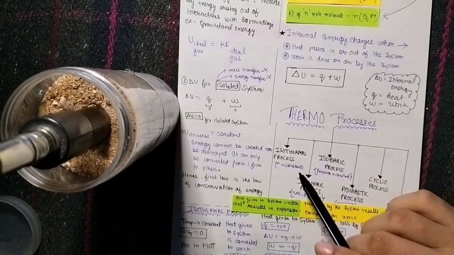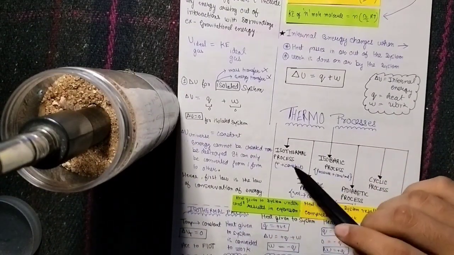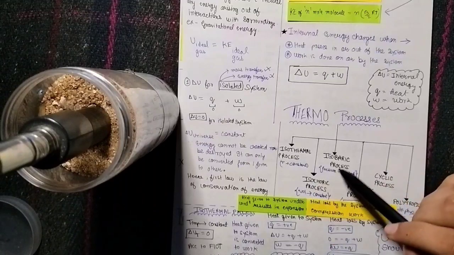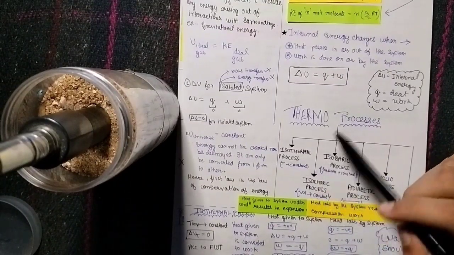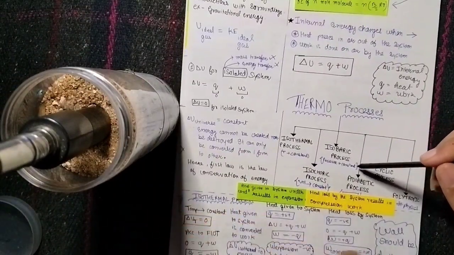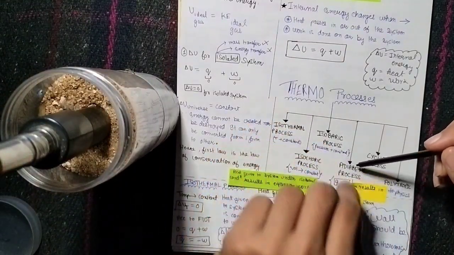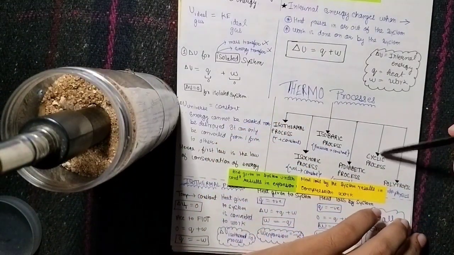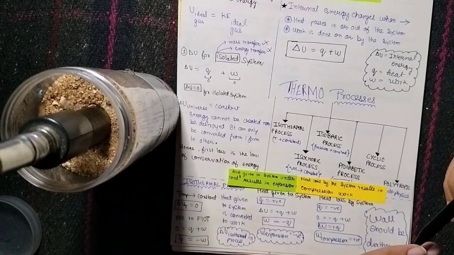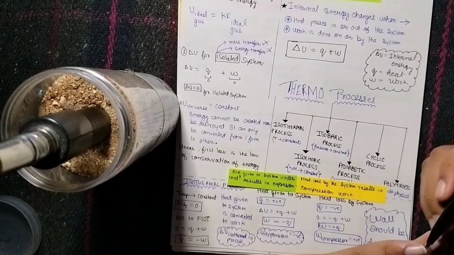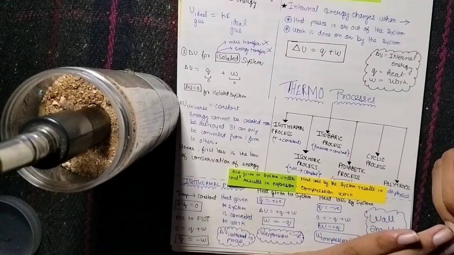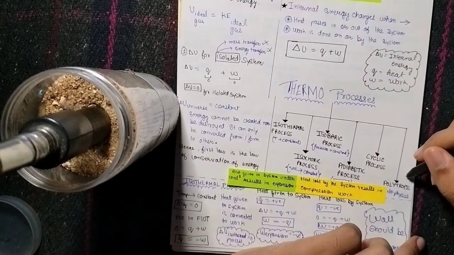Thermal processes. Isothermal process: T is constant. Isochoric process: volume is constant. Isobaric process: pressure is constant. Adiabatic process: Q is equal to 0. Cyclic process: Delta U is equal to 0. Entropy, enthalpy is equal to 0. Polytropic process in physics.